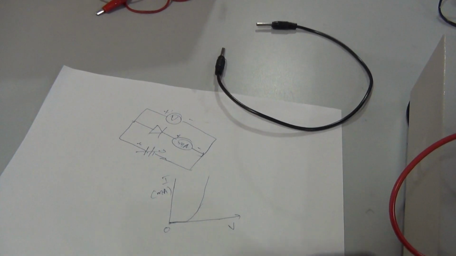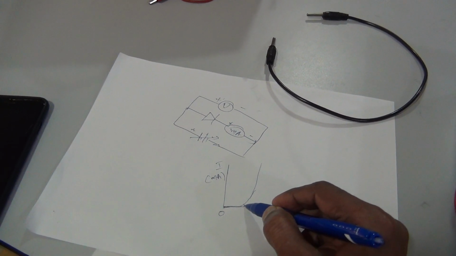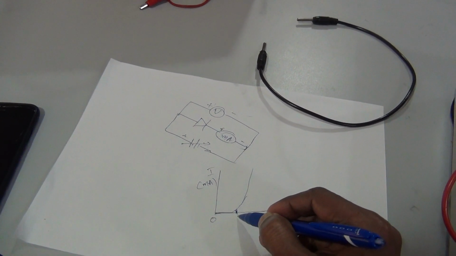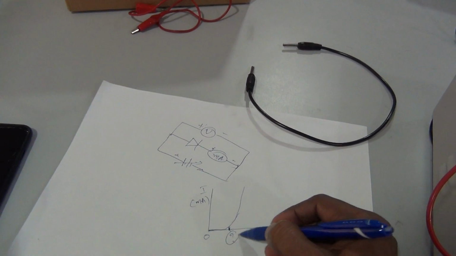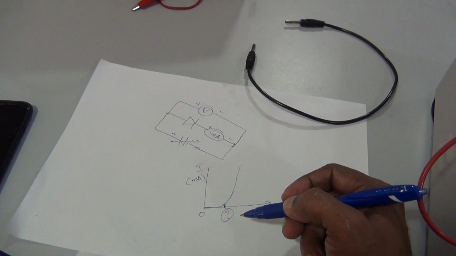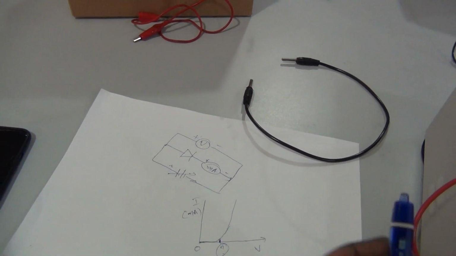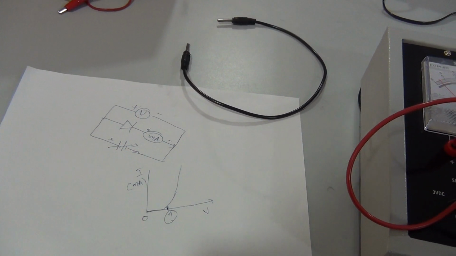This is how the shape of the graph is. This is called forward bias characteristics. So at around this particular voltage, the current starts increasing. This voltage, however much it is, you just note it down. That voltage is what is called knee voltage. Okay, the minimum voltage required for increase of current in forward bias condition, knee voltage or threshold voltage. Okay, hope it is clear.